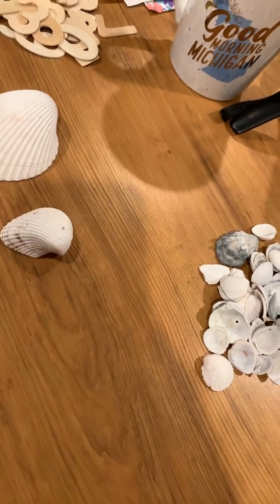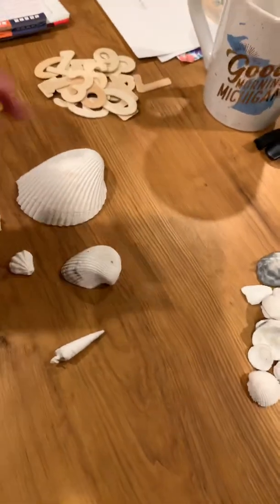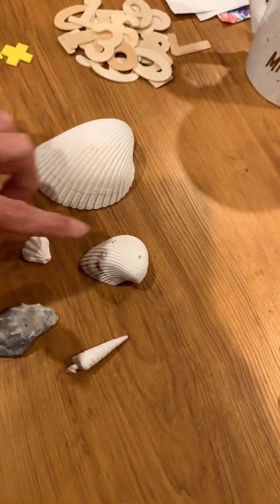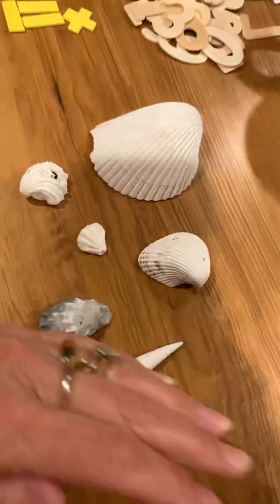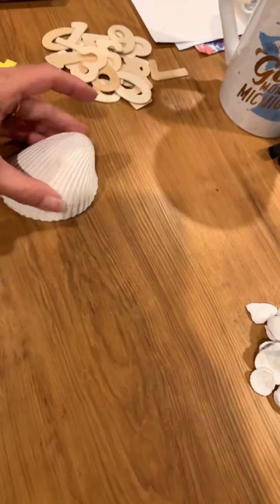Let's set them out again. Let's find another shell, okay? 1, 2, 3, 4, 5, 6. The waves come crashing again. Sweep them all away. I had 6, and 6 went away. How many are left? Nothing. Boys and girls, it doesn't matter the size.